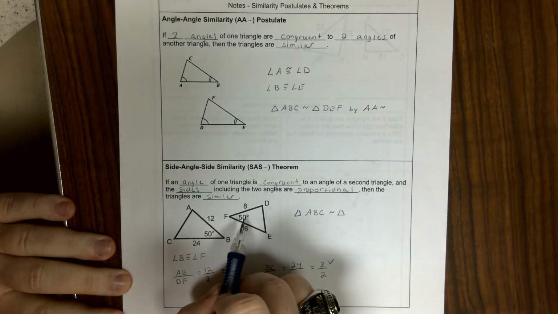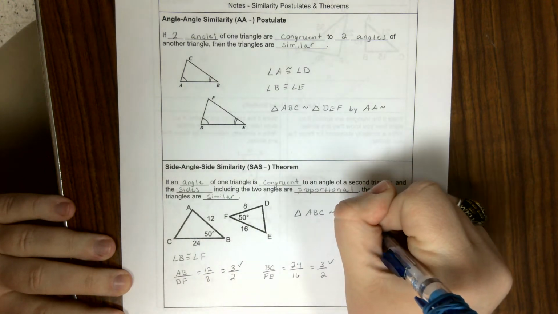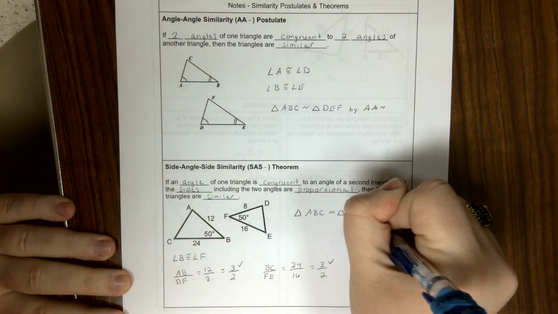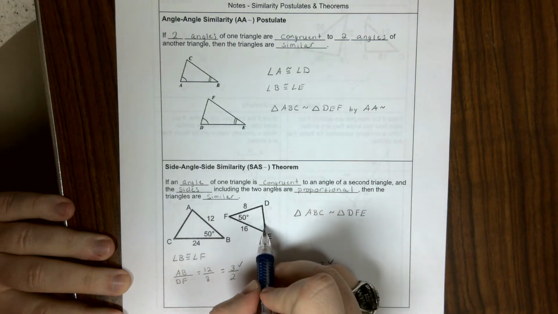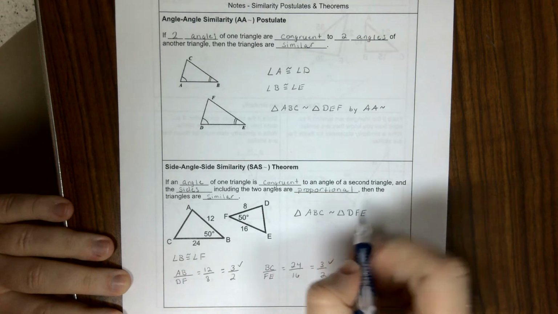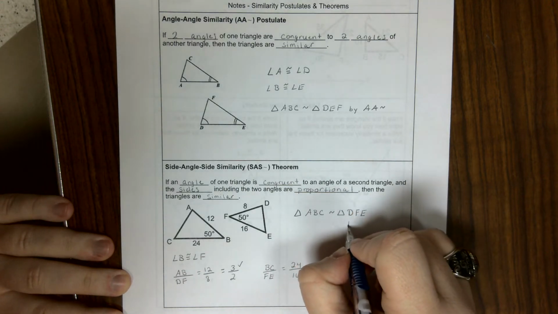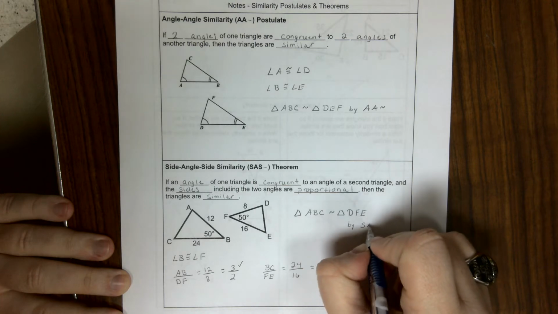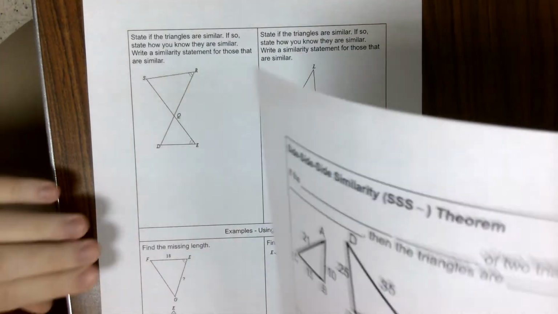So A, B, C, that order on the small triangle would actually be DFE. So DFE. So notice I went down the small side, up the bigger side, and then down the nothing side. So make sure you pay attention to the order on your statements here. And this is by side angle side similarity. All right.